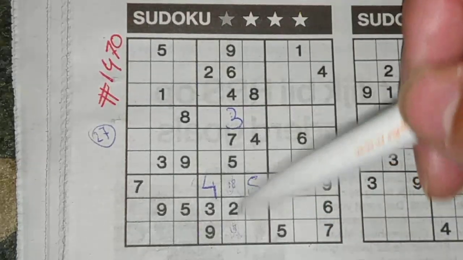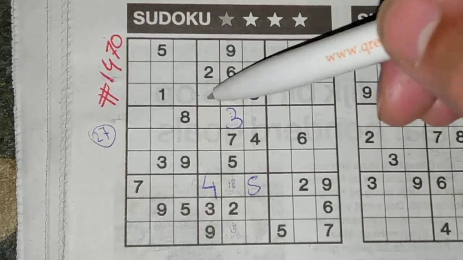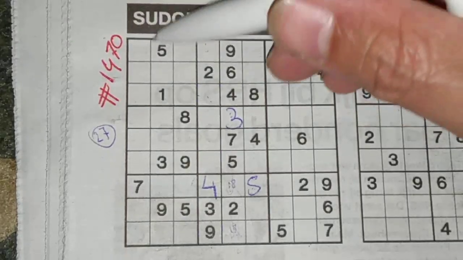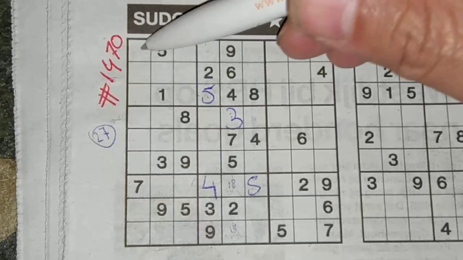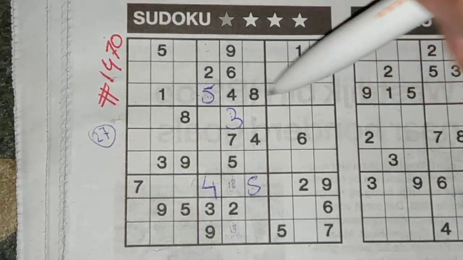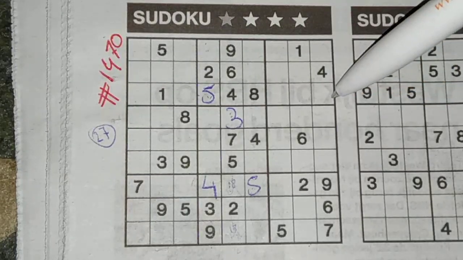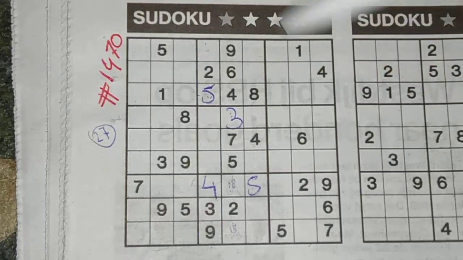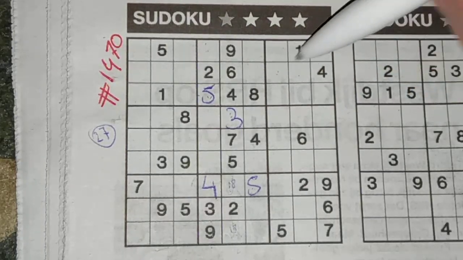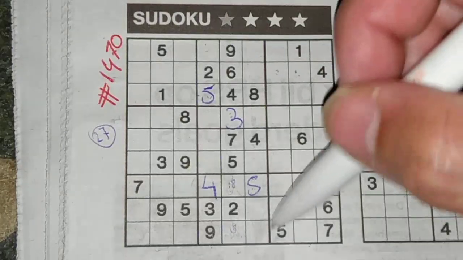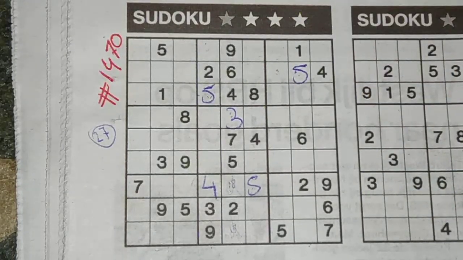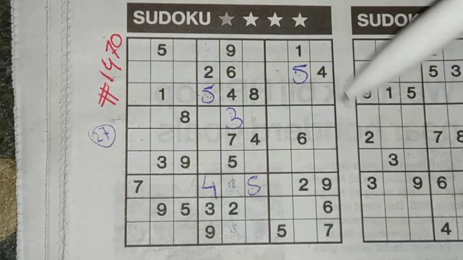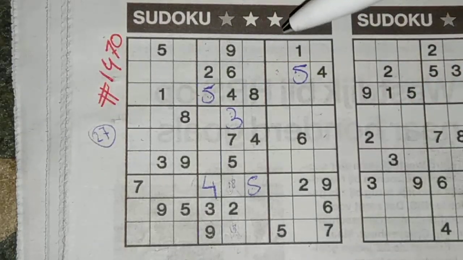5 in this column, 5 in the middle column, so the column next, the only 2 places for the 5 should be here. Oh, there we see here 5, no 5 there, 5 should be here. 5 in the first row, 5 in the third row, so in the row between, the second row, the only 2 places for the 5 should be here. Oh, there we see here 5, no 5 there, 5 should be there. Then I cannot continue with the 5.